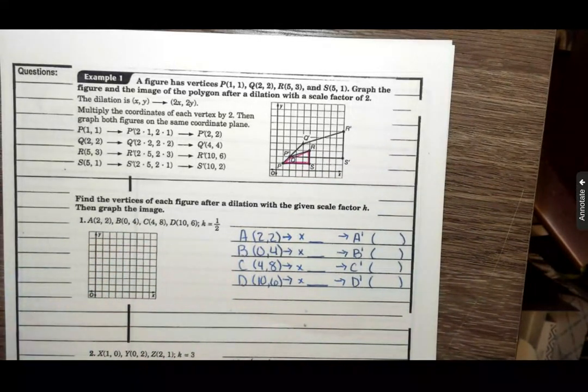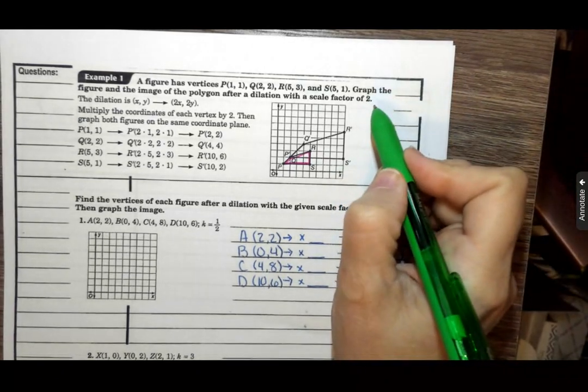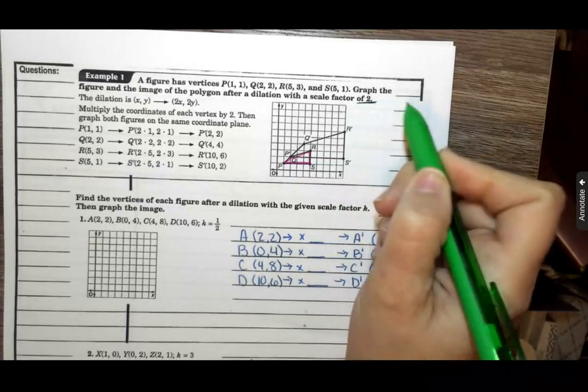So are we enlarging or are we reducing here? We're making it bigger, so we are enlarging it. That means we know that our scale factor should be what? Bigger or smaller than 1? It should be bigger. So when we look up here, we're going to have a scale factor of 2.